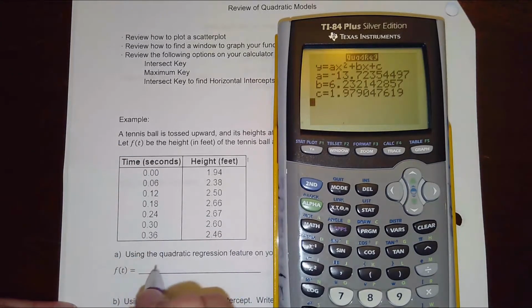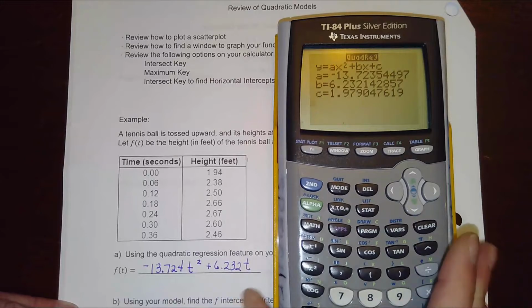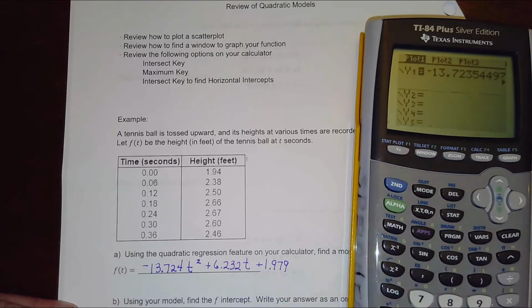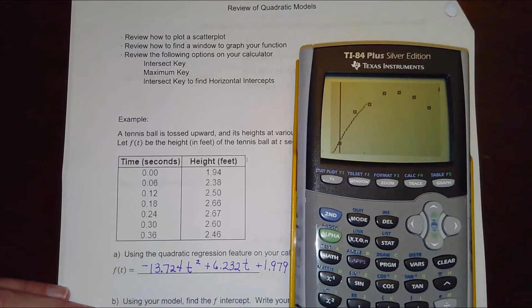So I'm going to write this down. I'm just going to round it to 3 decimals. I'm going to use t squared because it's in time. And then if you hit y equals, you'll notice it's in there already. It's kind of nice. And when we hit graph, there's my graph.